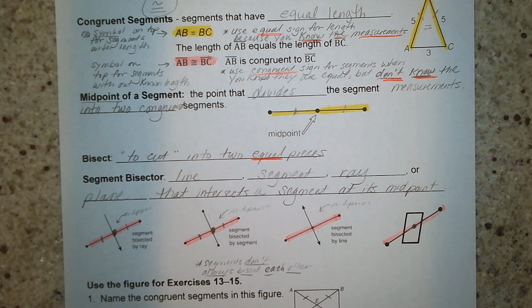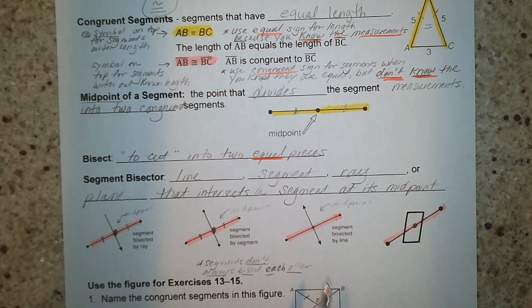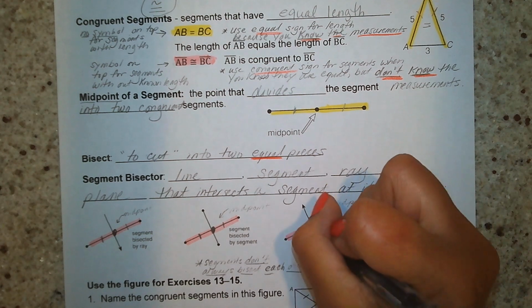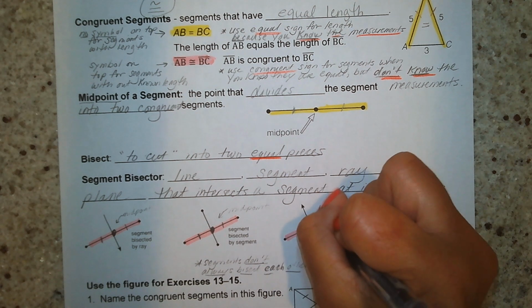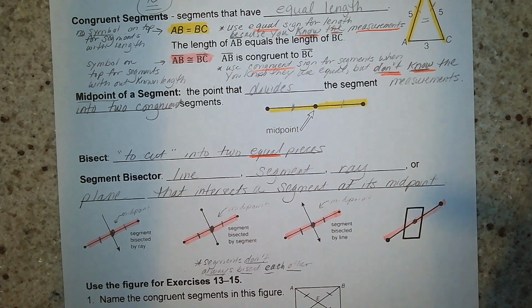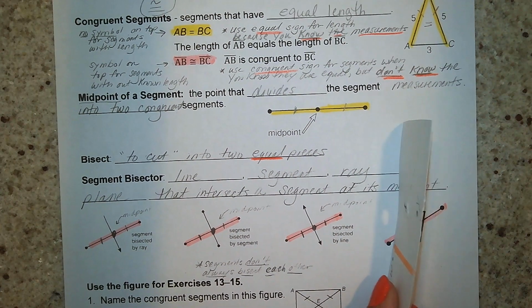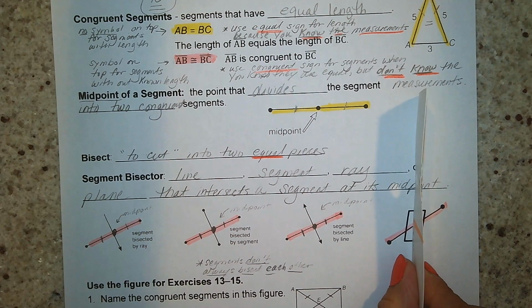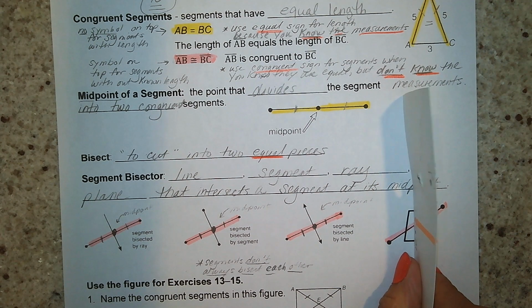Okay, they don't always bisect each other. In the next one here, we have a line. A line could also cut through a midpoint of a segment, right, making those two parts equal. Finally, you have a plane, right? A plane could come and cut through. It's kind of like here comes the line segment and it's cutting right through there. If you take a look at that, it's cutting right through it.